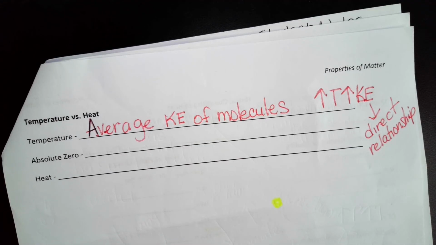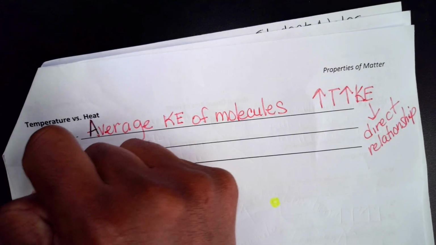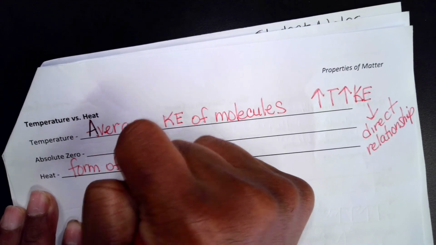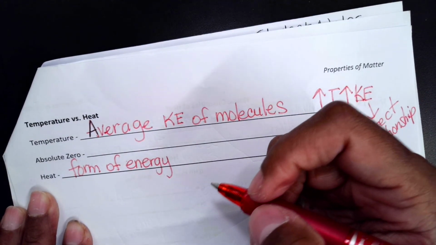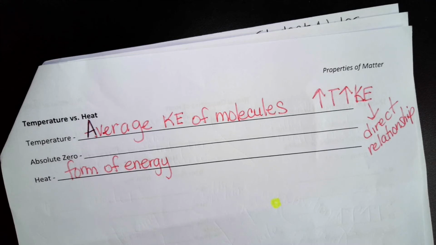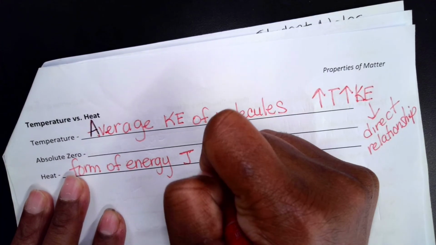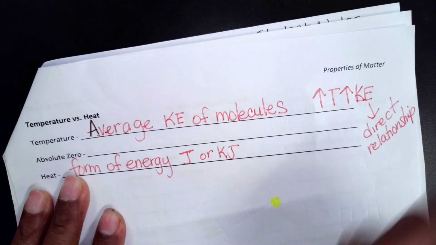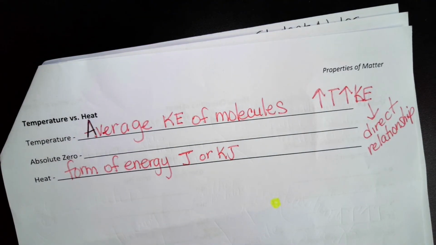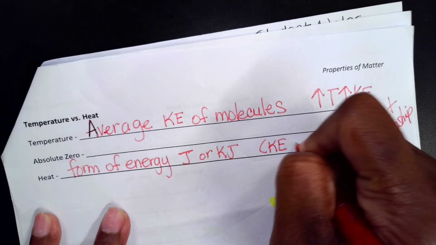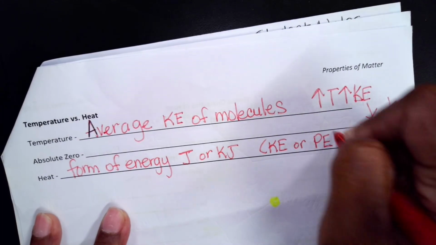Heat is a form of energy. Okay, so put a form of energy. The units for this are joules or kilojoules. This can be either kinetic or potential energy.